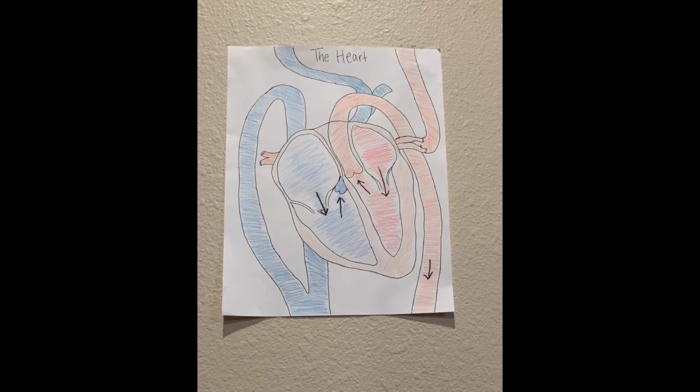So the pacemaker cells are able to generate their own impulse. That impulse is then sent through a conduction system and then goes through the contractile cells or the myocardial cells, and it travels through the heart, and that is how the heart is able to pump.